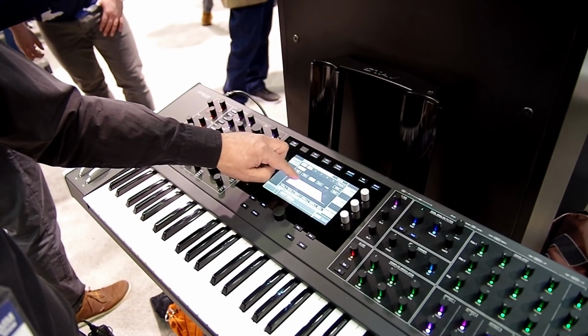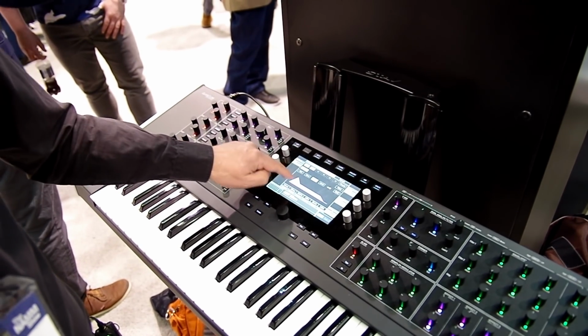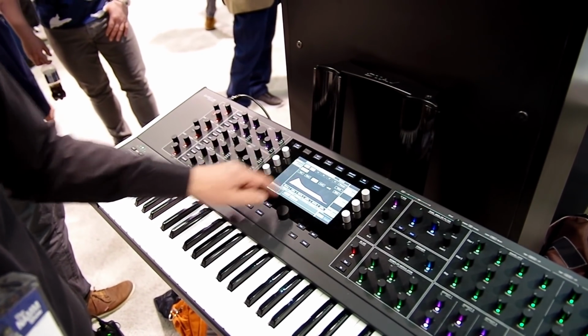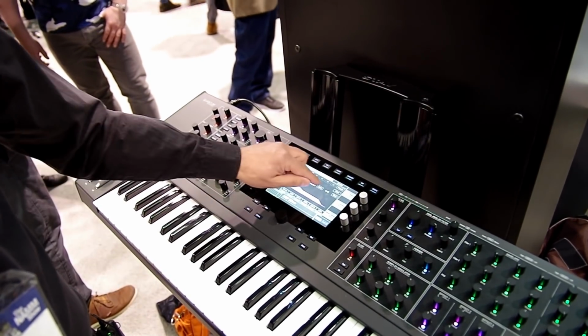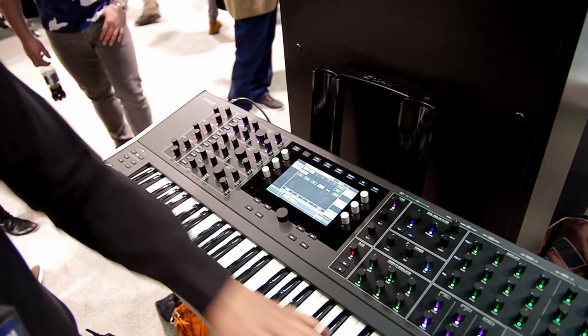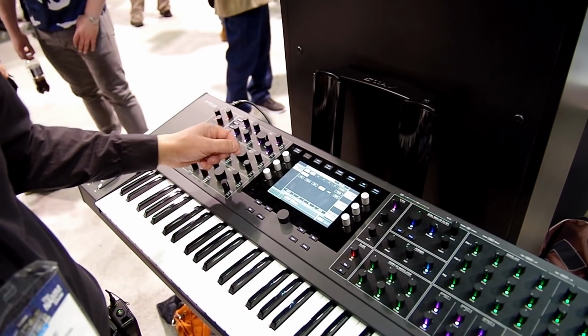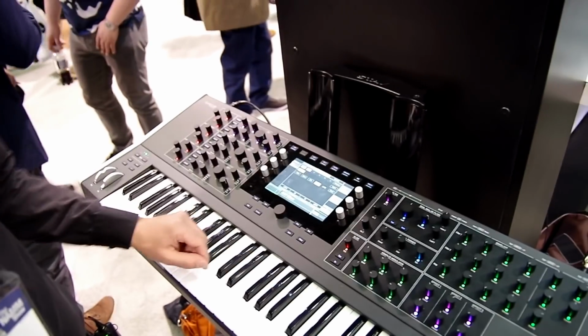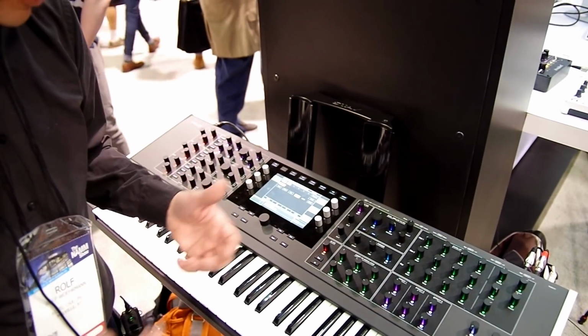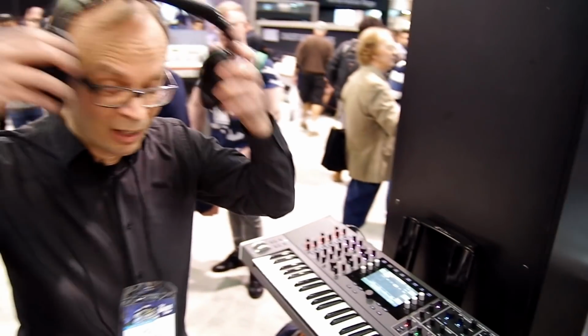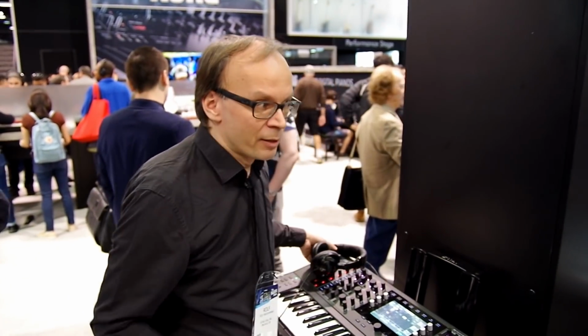You have graphical multi-stage envelopes here, which you can edit via the touch screen or using the controls here. You can modify the level over the keyboard. We have stereo panning of the kernels. We can solo out kernels. So it's a lot of different functionality in the engine. It's really a construction kit, and we are excited to see what the sound designers will do with it.